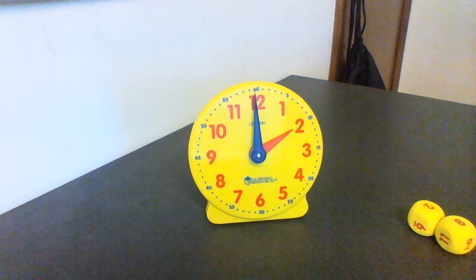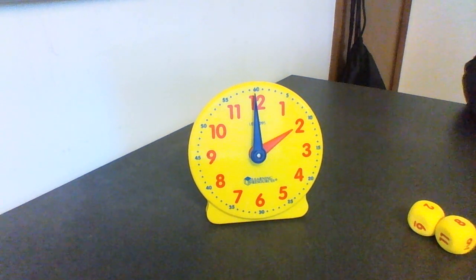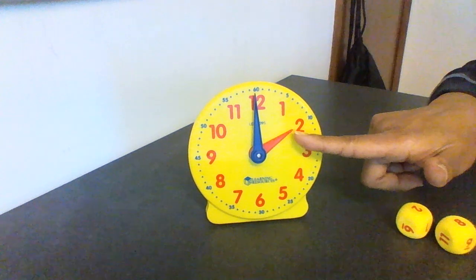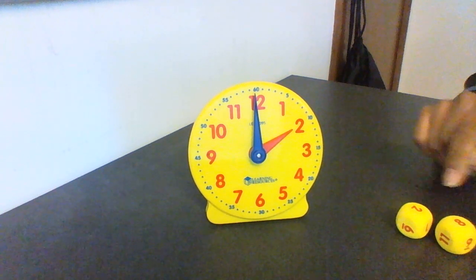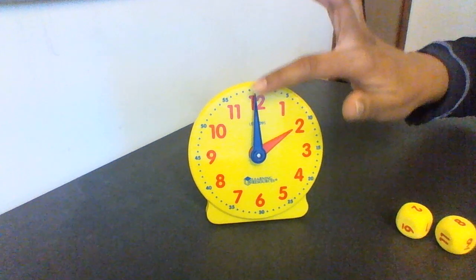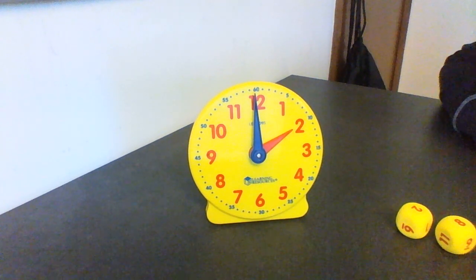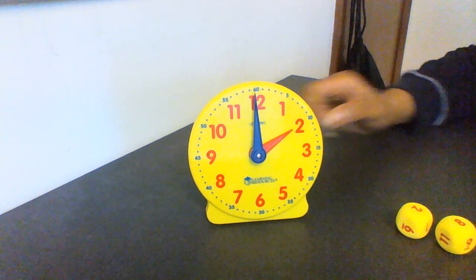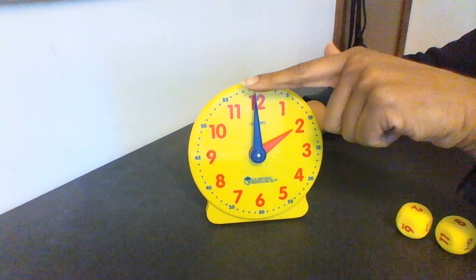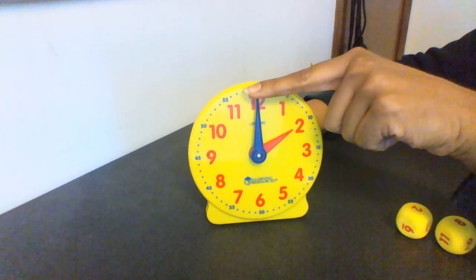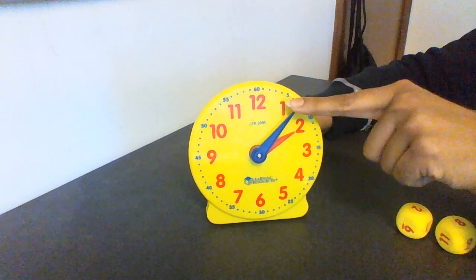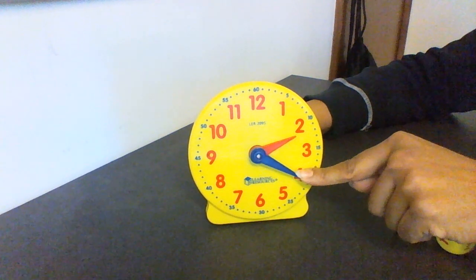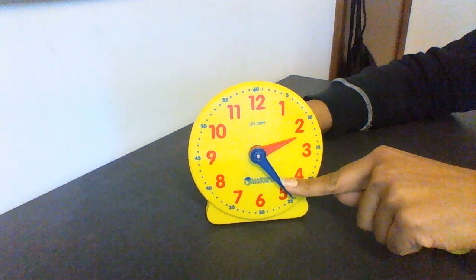We are going to talk about time and review some of the concepts that we went over. Last week, we learned that the short hand, or the small hand, is the hour hand, and the long hand is the minute hand. So this is our analog clock. And the thing you have to remember about clocks is that if we're going to move this clock, because this is a learning clock, we usually move the minute hand, and the hour hand changes as we go around.